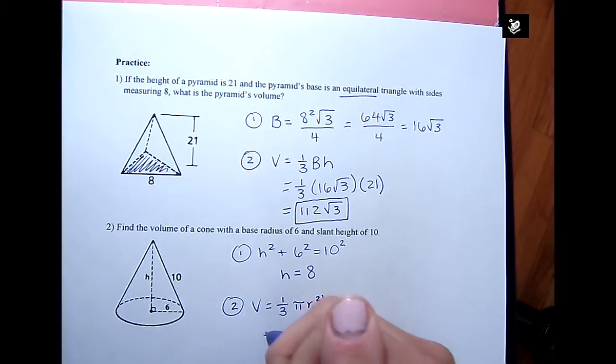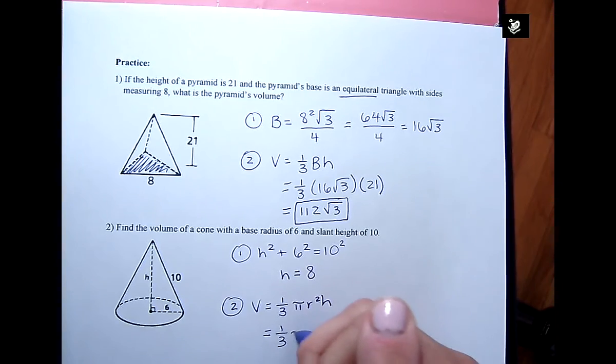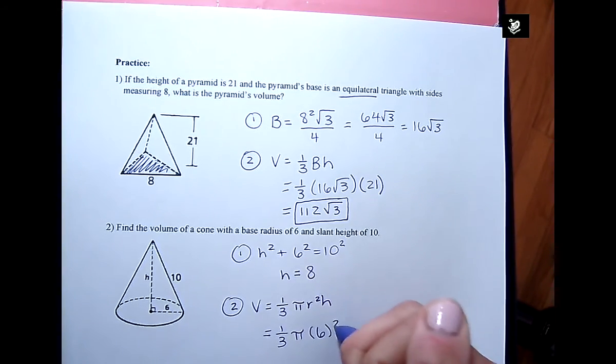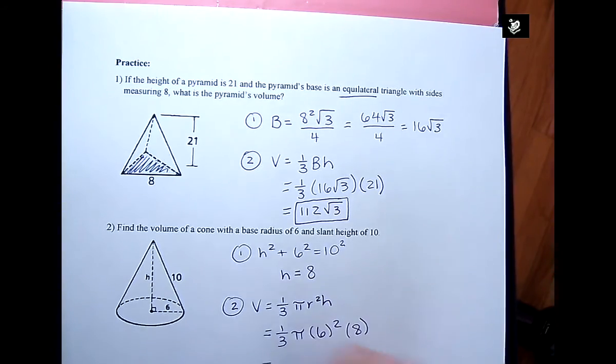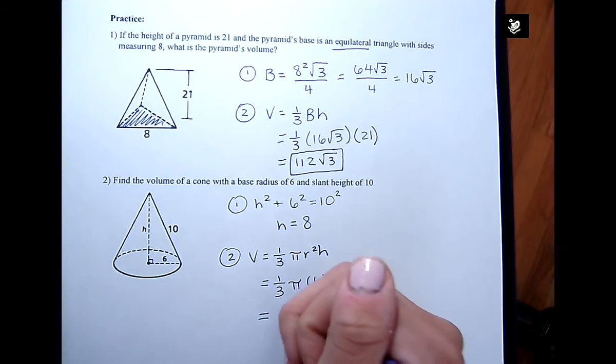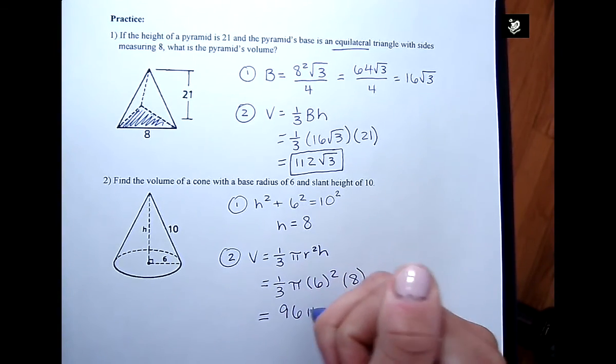And now I can plug into my formula: 1/3 pi r squared times my height, which is now 8. When I multiply all that together, I'm going to get 96 pi. Again, units cubed.